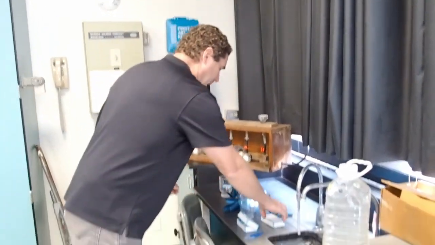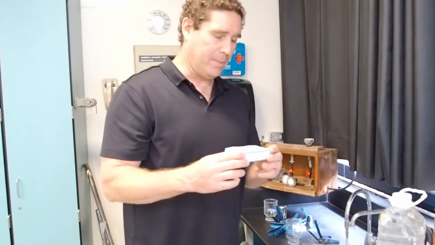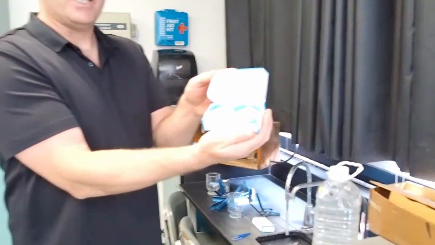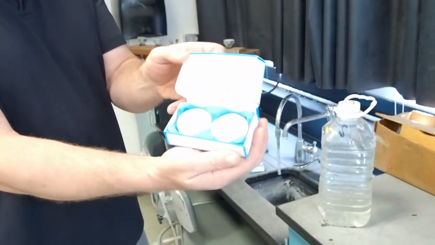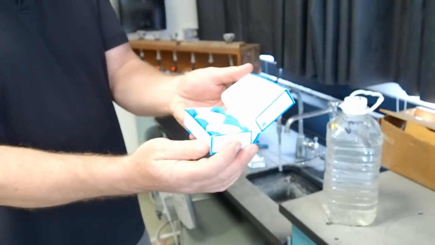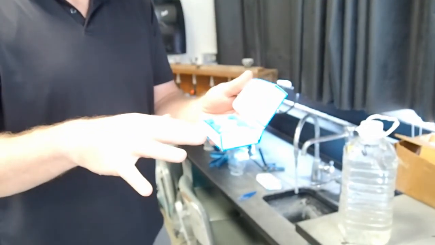So here we have our filters. These are Whatman glass microfiber filters. So they're basically small discs of glass fiber. They look like paper, but they're actually glass fibers. And they're very porous, and they trap very small particles down to several microns as the water is able to flow through these filters.